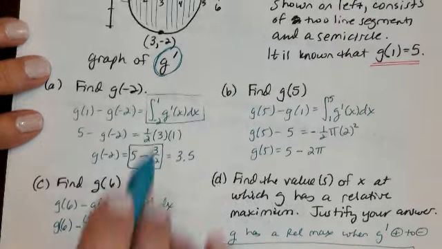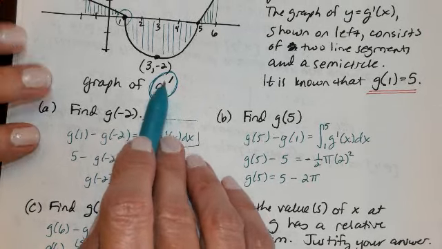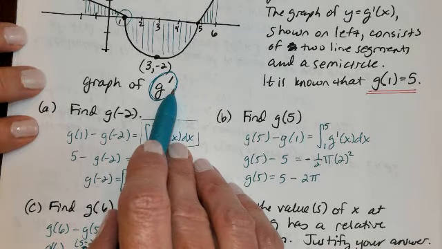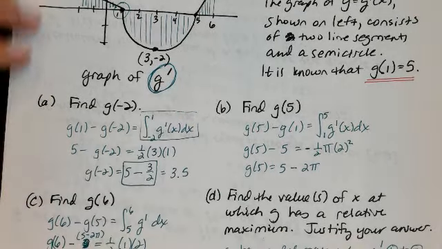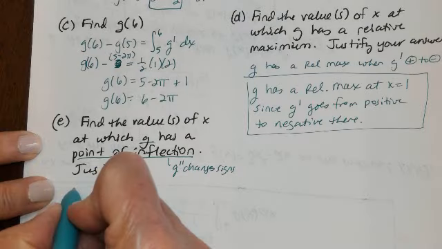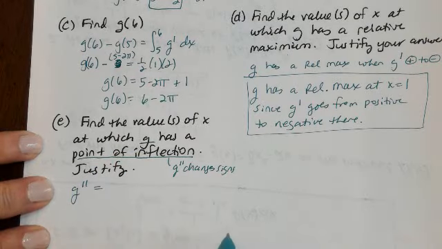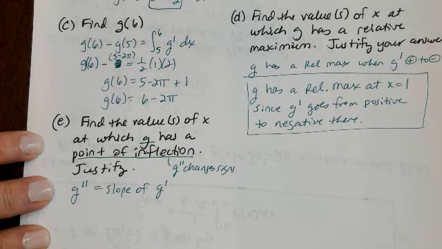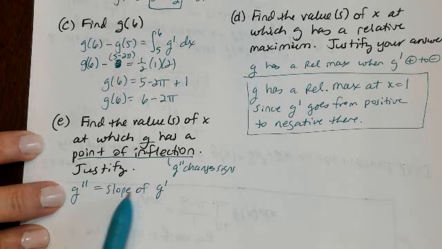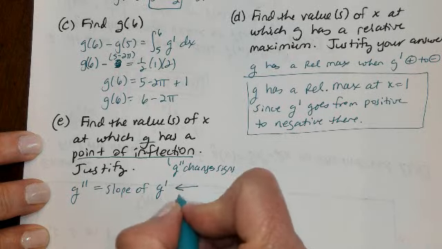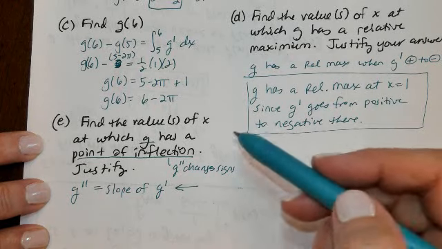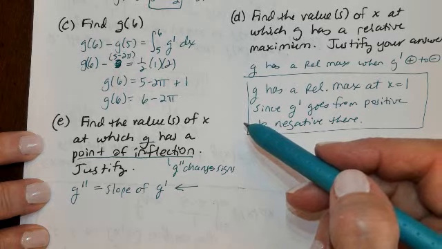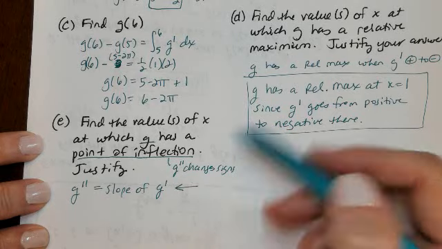Well, we have the graph of G prime, so what do we do to visualize G double prime? What is G double prime? And we need to say what that is. G double prime is the slope of G prime, is it not? That's what a second derivative is. It's the slope of the first derivative. So G double prime is the slope of G prime. We need to say this because otherwise in this problem we don't know what G double prime is. Okay? So say that.